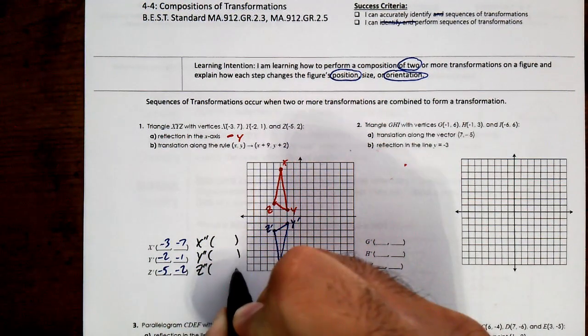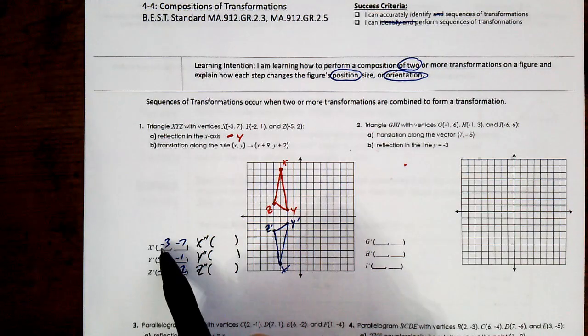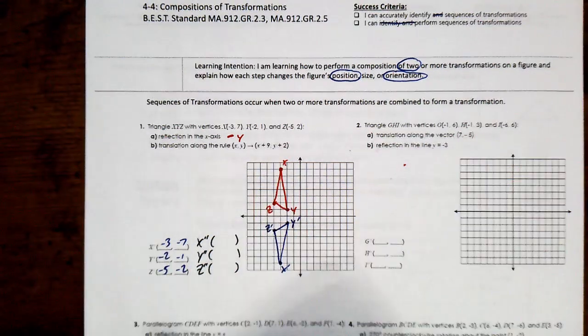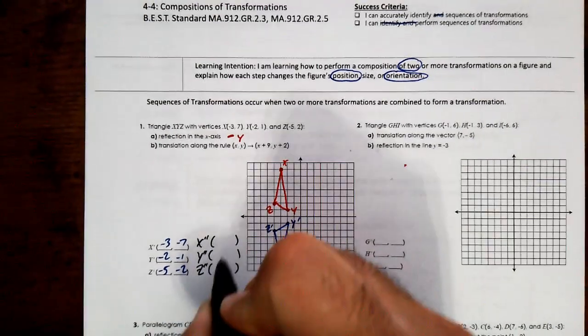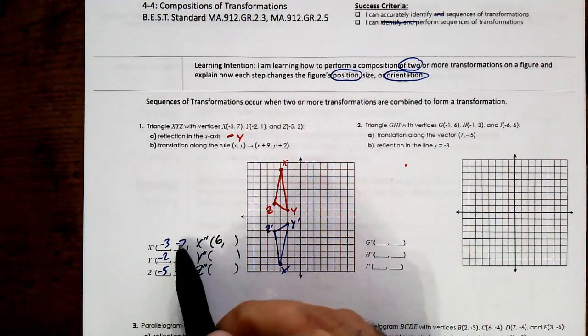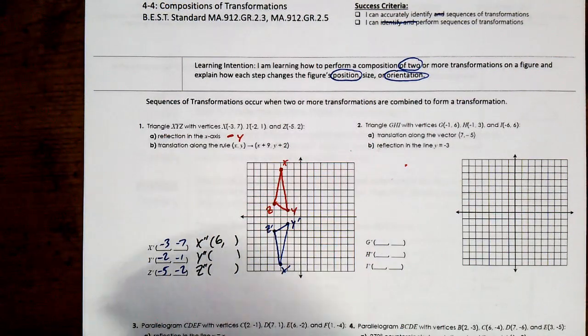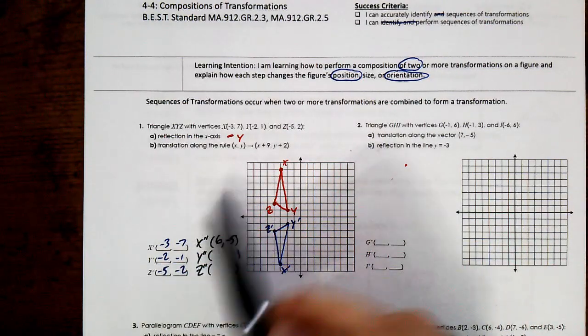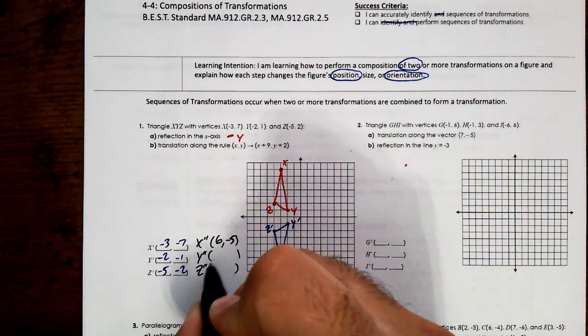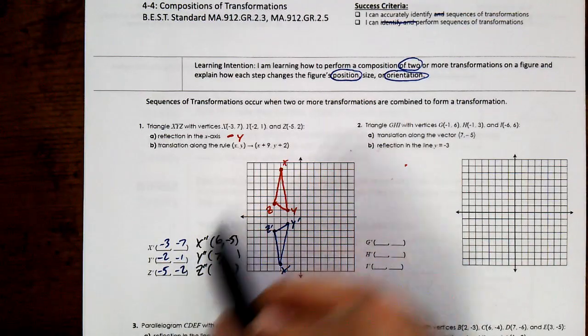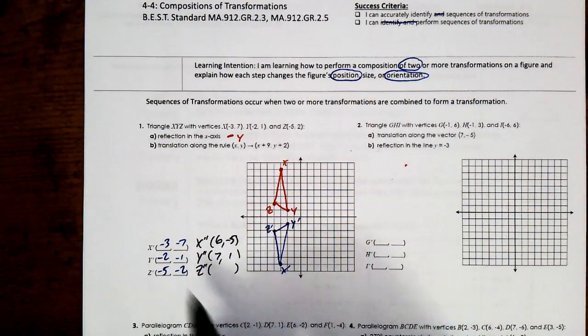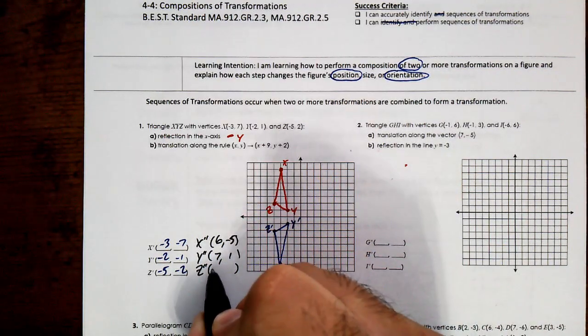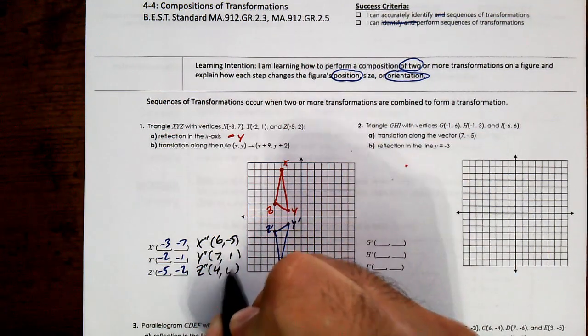So we're going to figure out our new points. -3 plus 9 gives us 6. -7 plus 2 gives us -5. -2 plus 9 gives us 7. -1 plus 2 gives us 1. -5 plus 9 gives us 4. -2 plus 2 gives us 0.